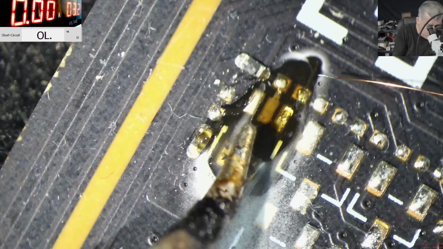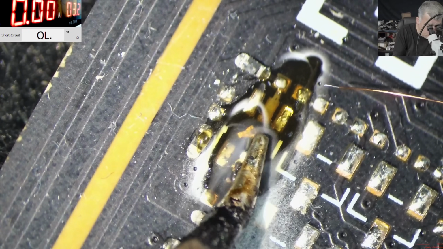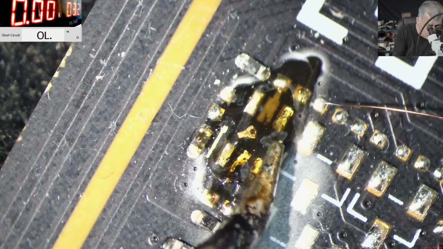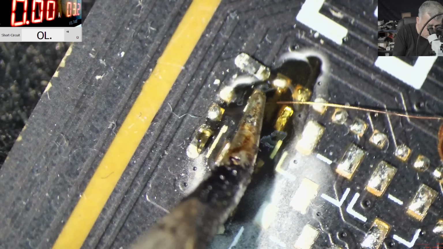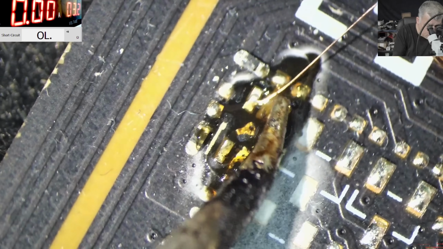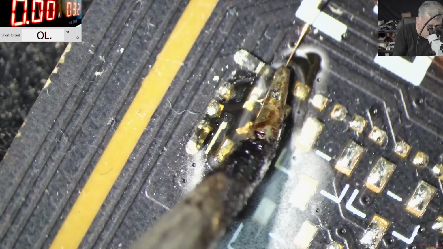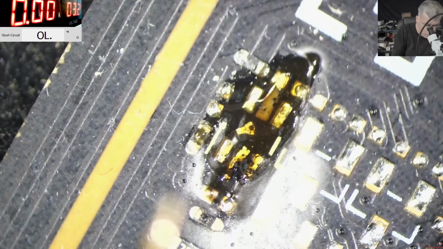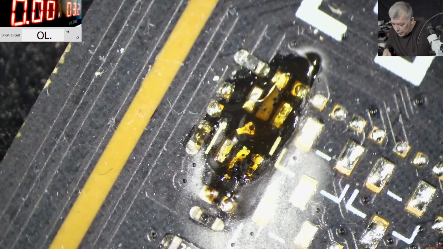So what pin do we have to short? One second, I forgot. This one. Yeah, with this one, right? Yeah. That should do the job. Let's check.